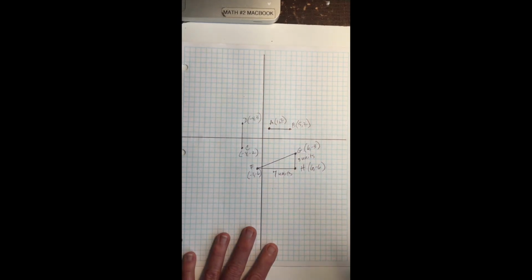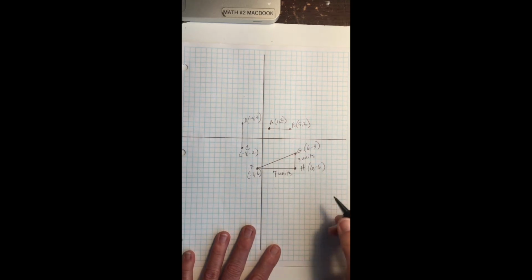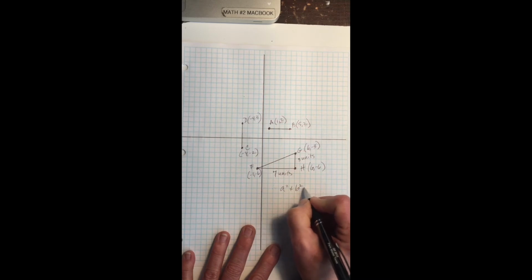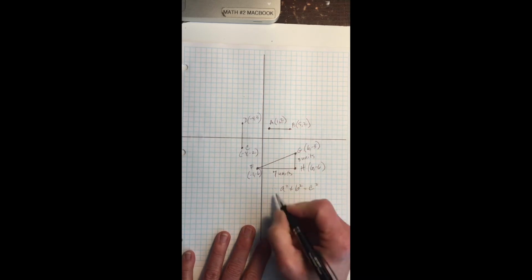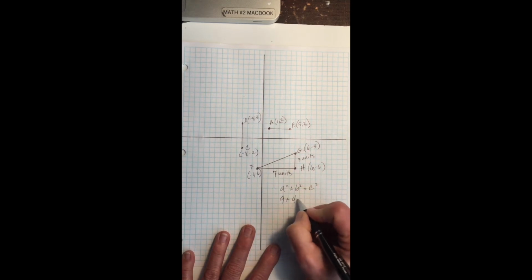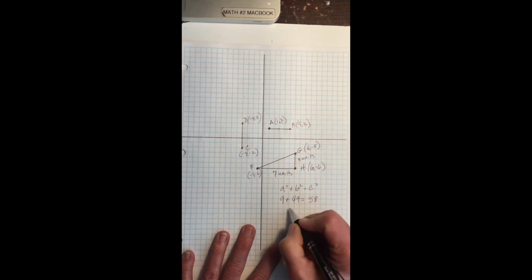Now, if we wanted to find the distance between F and G, we could apply the Pythagorean theorem, a squared plus b squared equals c squared. If a is 3, squaring that gives us 9. If b is 7, squaring that gives us 49. 9 and 49 give us 58, so 58 is the value of c squared.